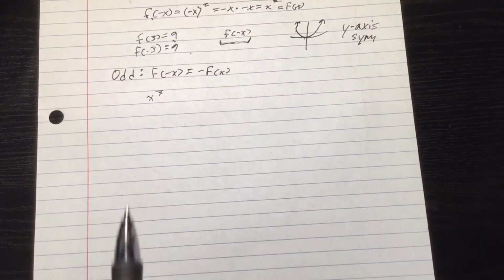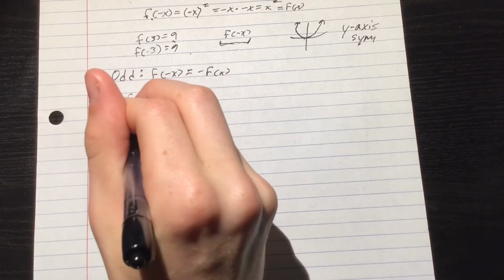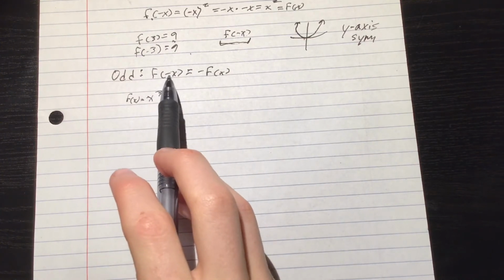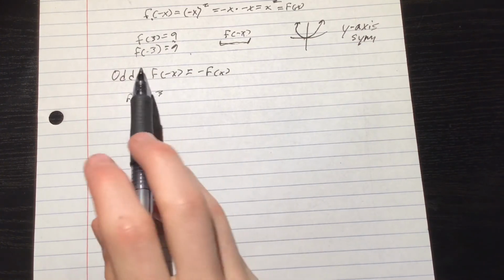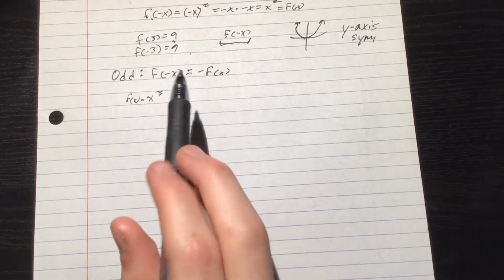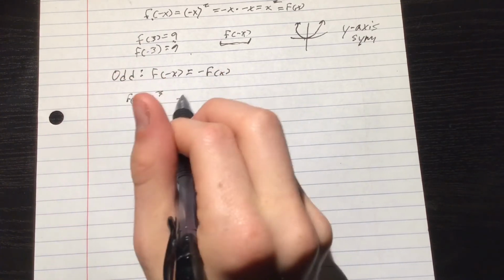This is f of x first of all. We would look at every x, plug in a negative x, and if this were odd, it would come out to negative times the whole function. So negative f of x is just negative x cubed.